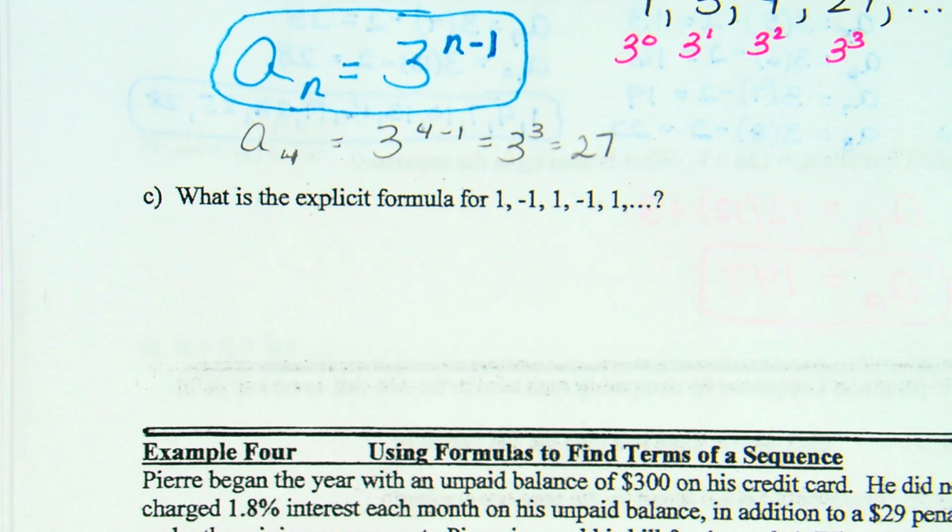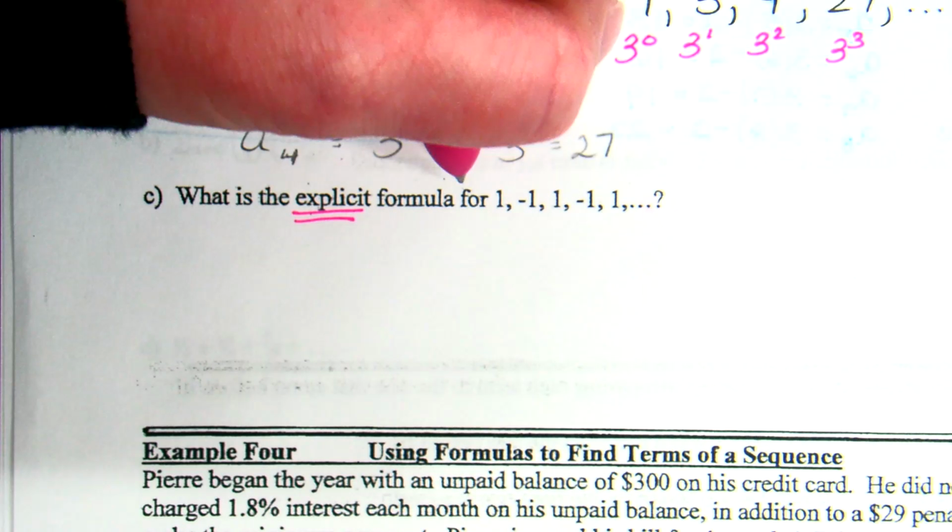Remember, like I've done with the last two problems, in order to start thinking about term number for an explicit, let's think about what's the first term, the second term, so on and so forth. So the 1 is the first term, negative 1 is the second, 1 is the third, negative 1 is the fourth, 1 is the fifth.